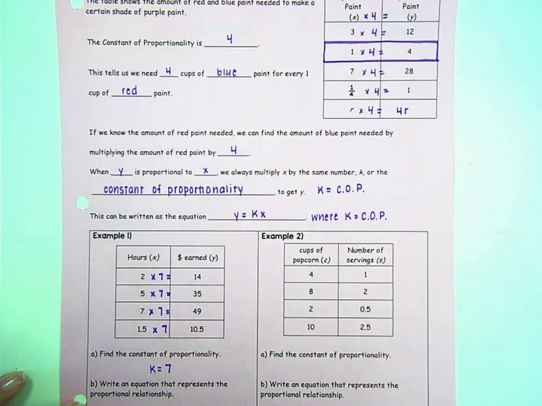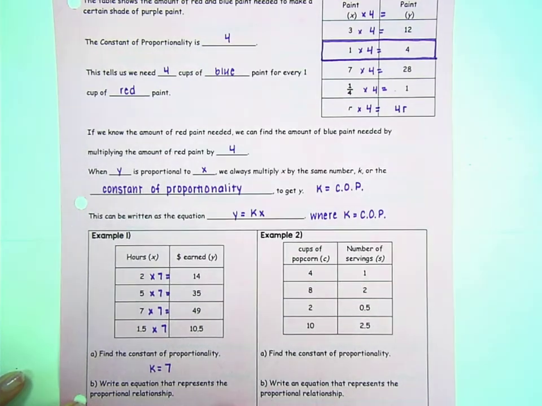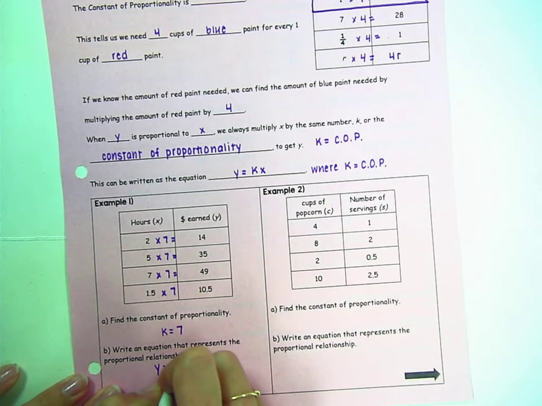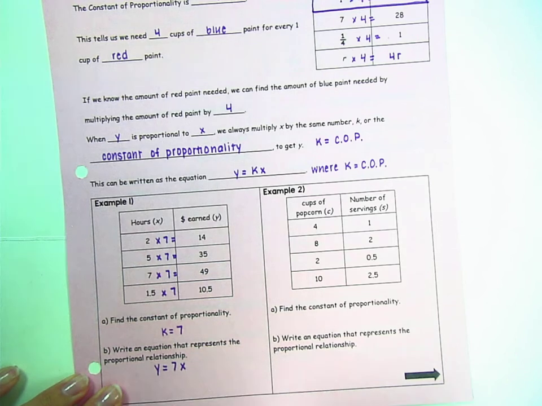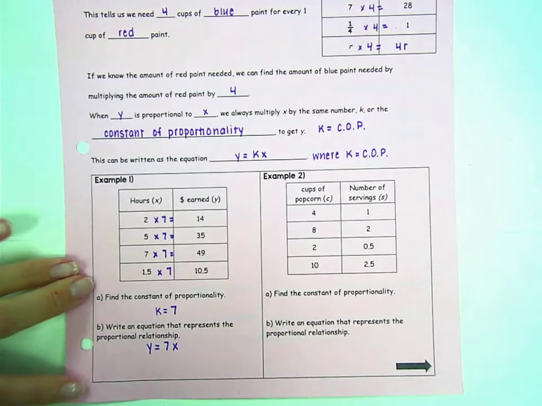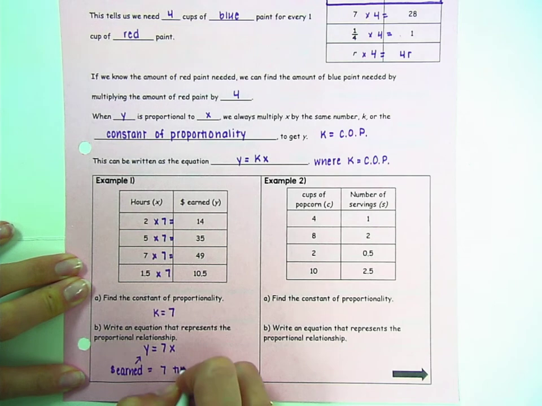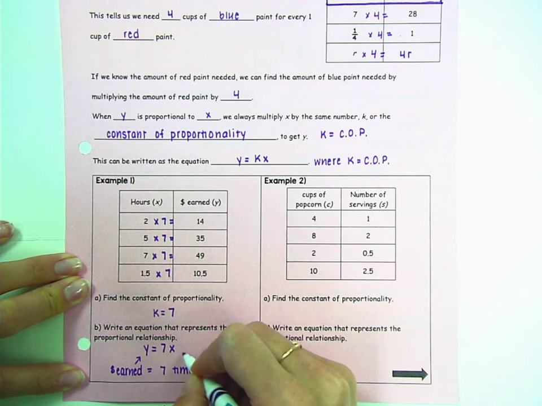Now I want to write an equation in that form of y is equal to kx. So to find any y value, I can multiply the x value by 7. So in this case, my equation would be y is equal to 7x. And this means that the money earned is equal to 7 times the hours. That's my x.